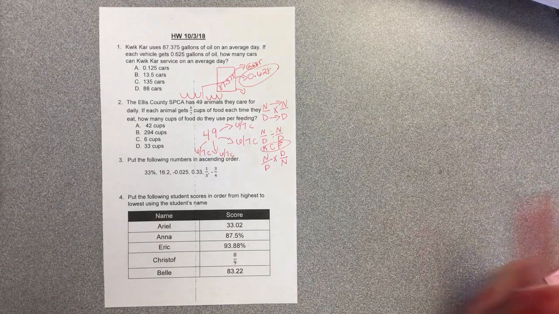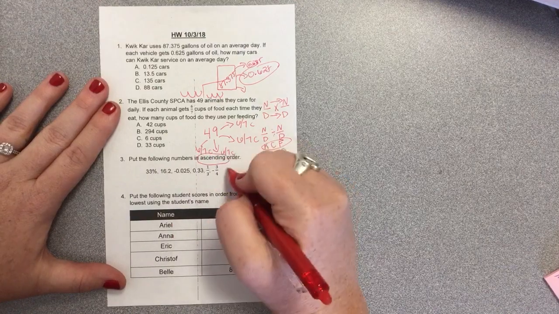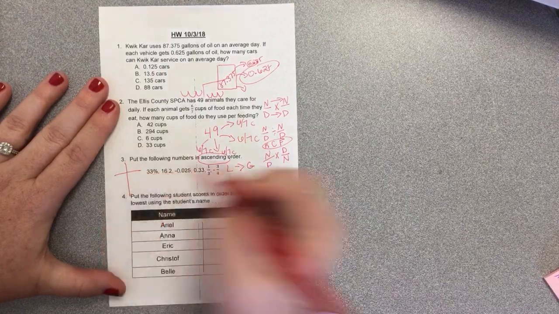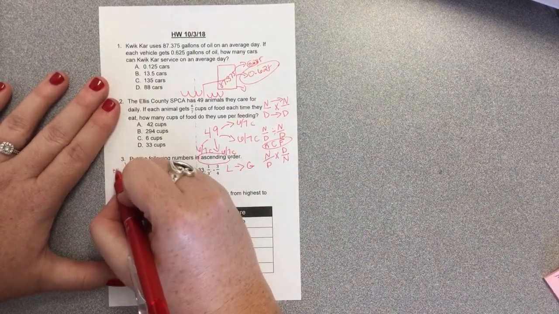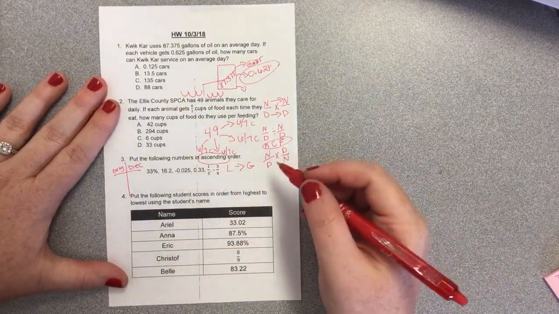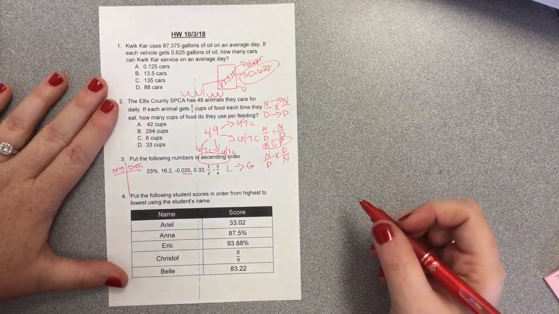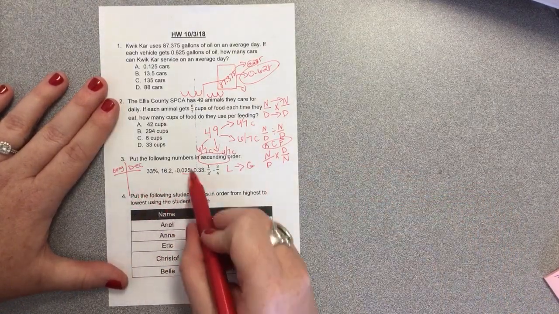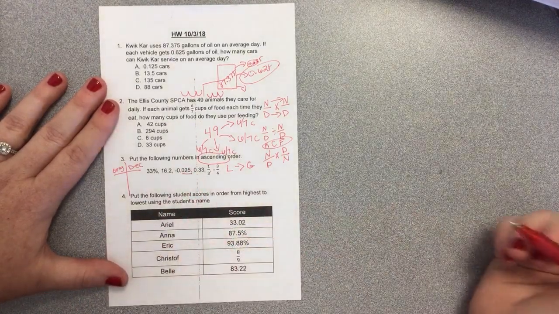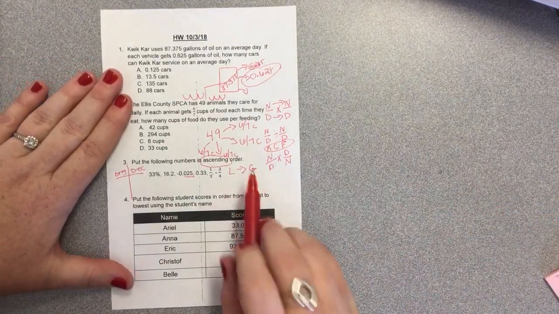On number 3, it says put the following numbers in ascending order. Ascending means you are going from least to greatest. I want you to create a table just like we do in class where you have your original numbers here and your decimals here. Make sure you have the same decimal places in all of them. So this one has at least 3, so all your decimals should have at least 3 decimal places. If they don't, remember to add a 0 at the end so they all have the same decimal places. Then you're going to put them in order from least to greatest.